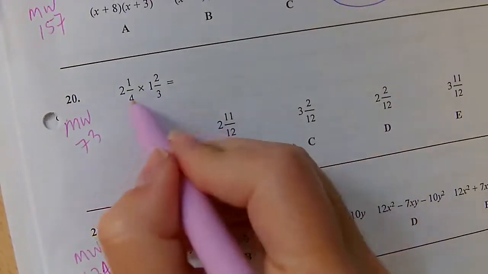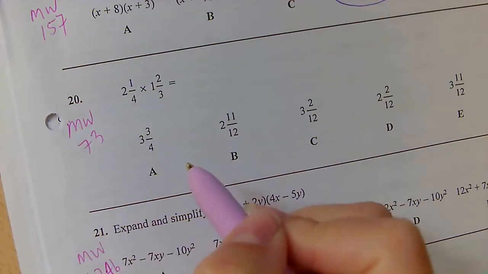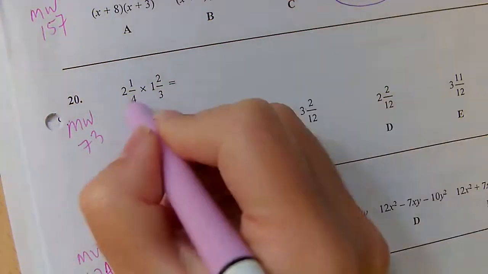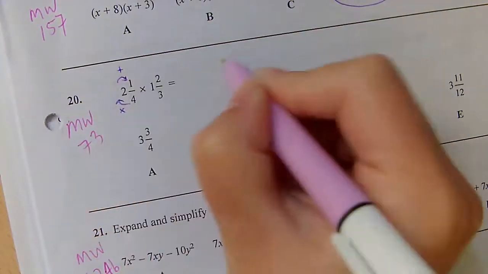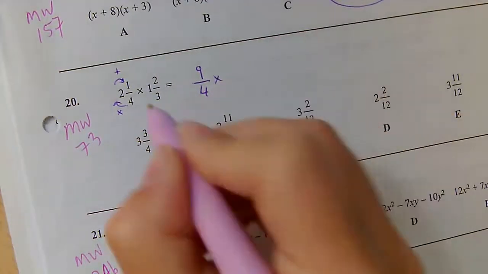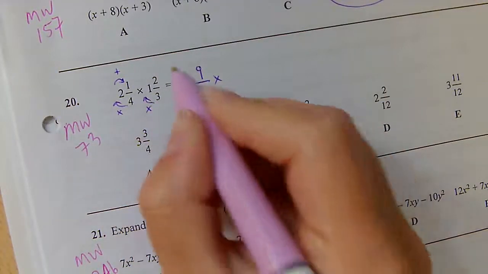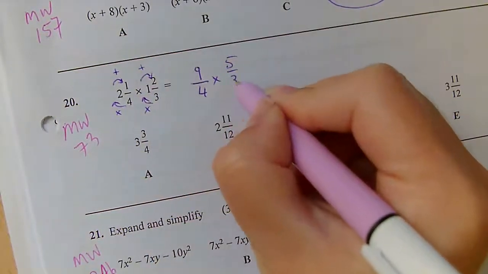Next, for this, I would make this top heavy, and then we'll make them both top heavy fractions, improper fractions, and then multiply them across. Okay, so 4 times 2 is 8. 8 add 1 is 9. So that first one becomes 9 over 4. The next one, 3 times 1 is 3. Add 2 is 5. So that becomes 5 over 3.